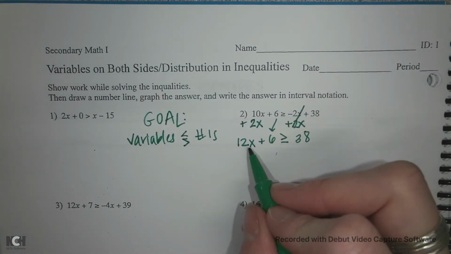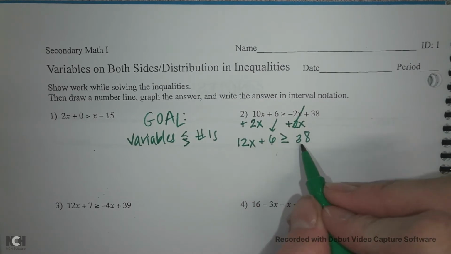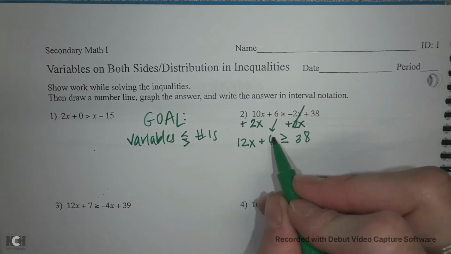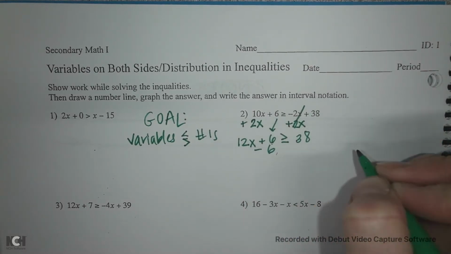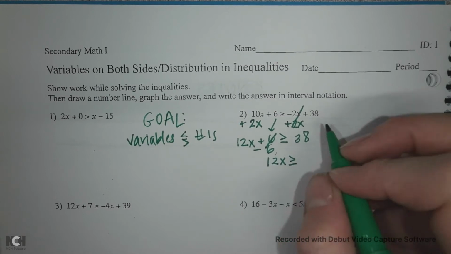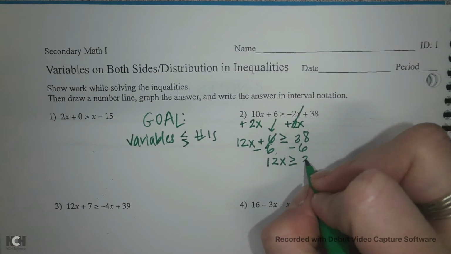And now I'm trying to get my x's by itself. I have a 6 and a 38, which are both plain numbers with no variables. So these guys are like terms. So I'm going to get rid of 6 on this side and 6 over here. So we're going to subtract 6 from this side and make that go away, leaving just 12x. And then I'm going to subtract 6 on this side. So 38 minus 6 is 32.